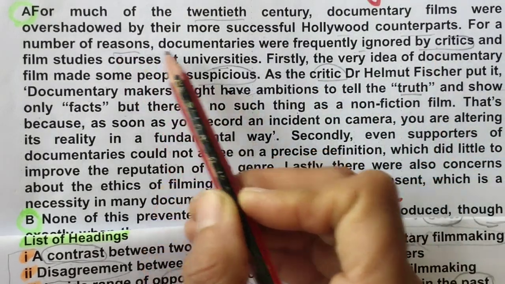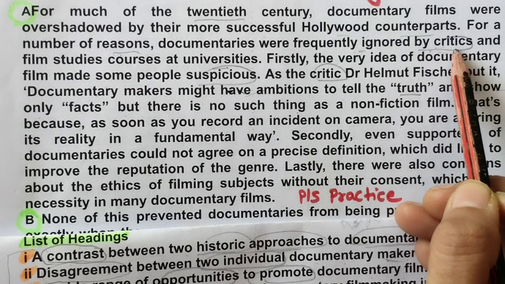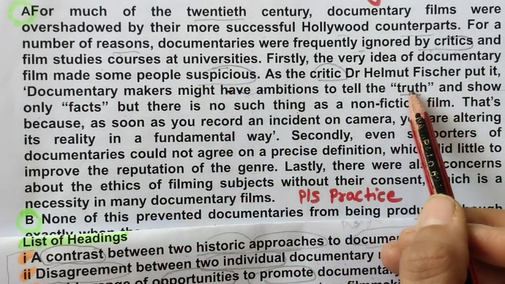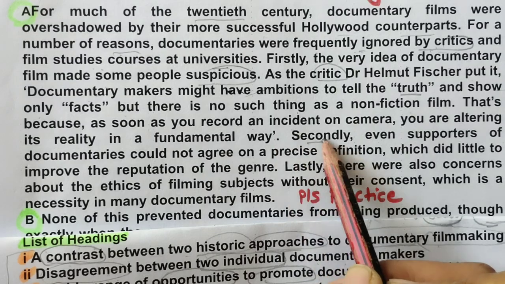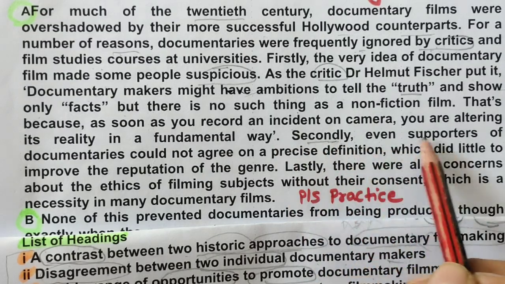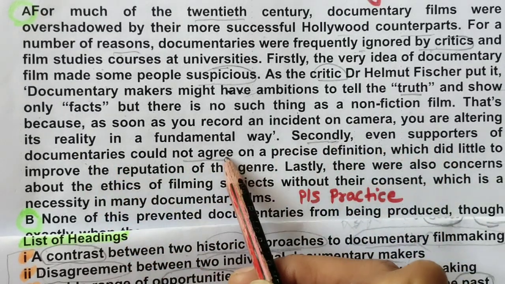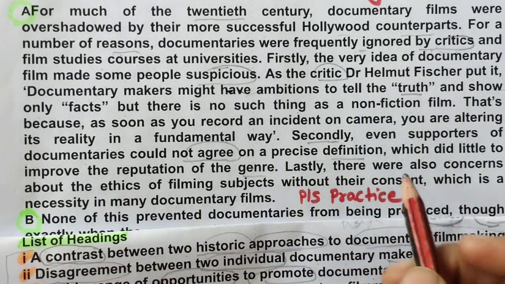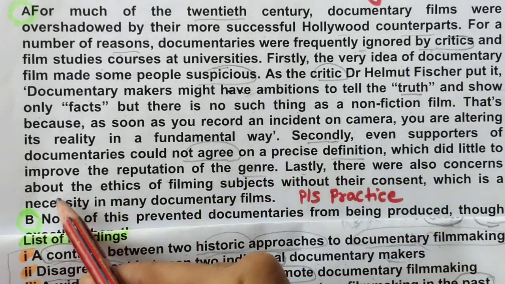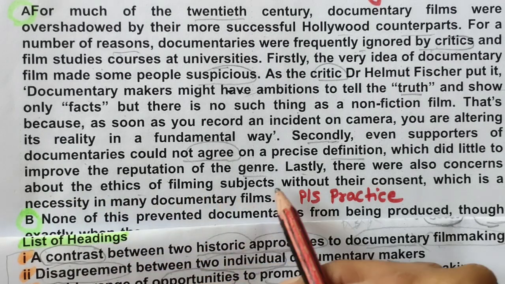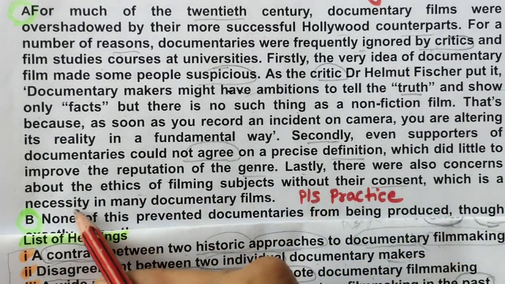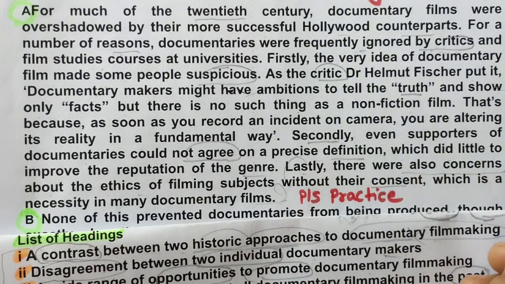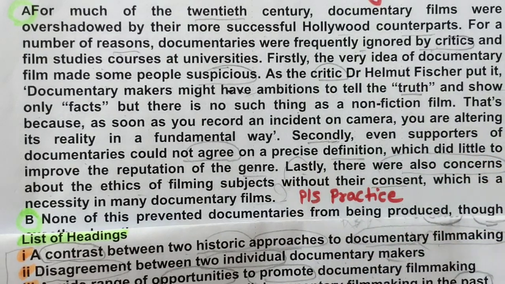For a number of reasons, documentaries were frequently ignored by critics and film studies courses at universities. And here also critics. Let's read a little bit more. Secondly, even supporters of documentary could not agree on a precise definition, which did little to improve the reputation of the genre. Lastly, there were also concerns about the ethics of filming without their consent, which is a necessity in documentary. So the last line is also, yeah, there were also concerns about the ethics and all.